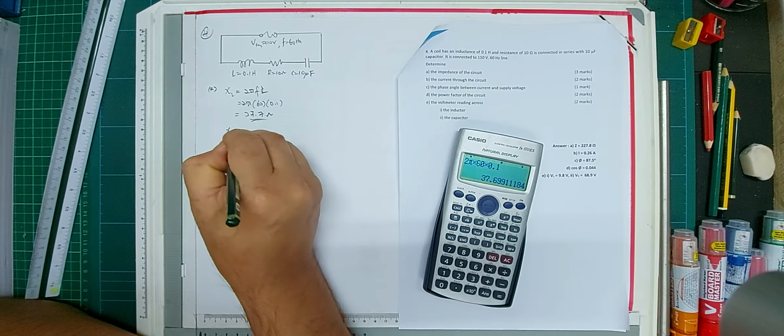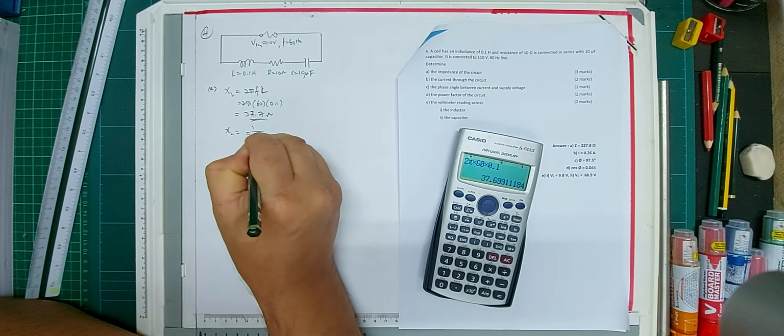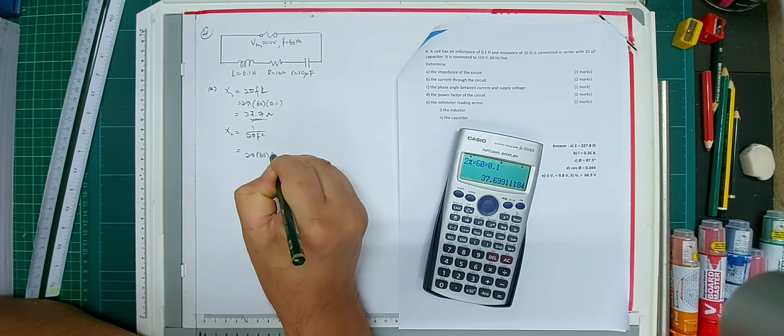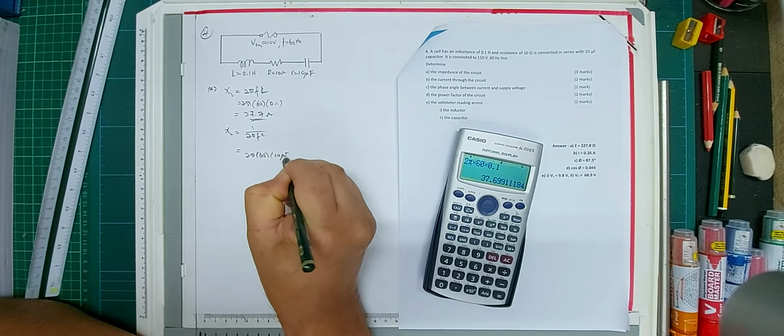Number 2, chi C, 1 over 2 pi FC, so 2 pi times 60 times C, which is 10 microfarad. We have 265 ohms.